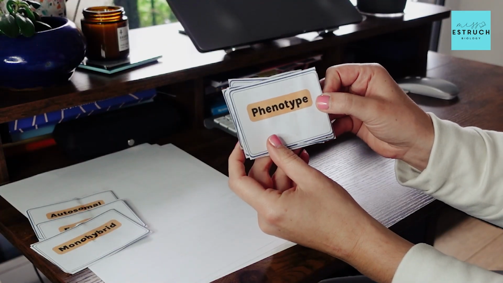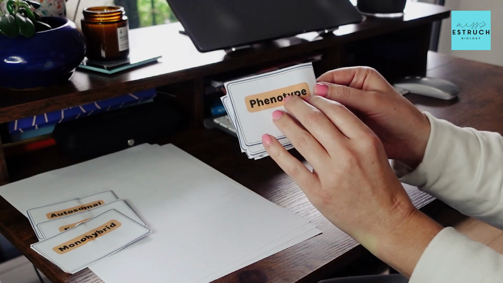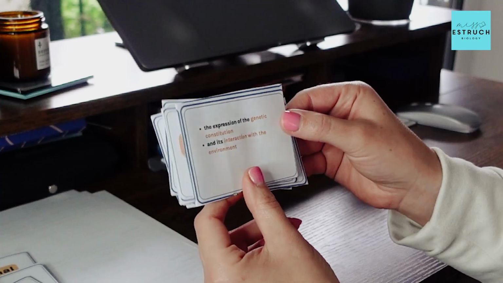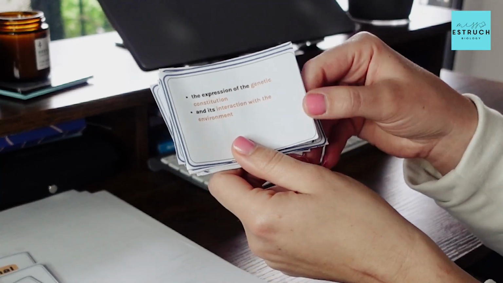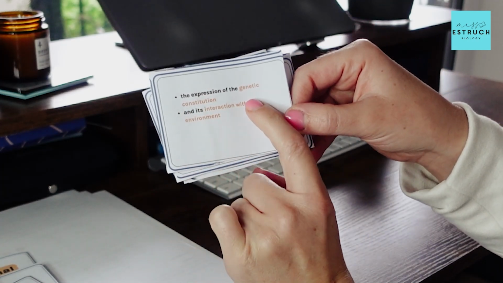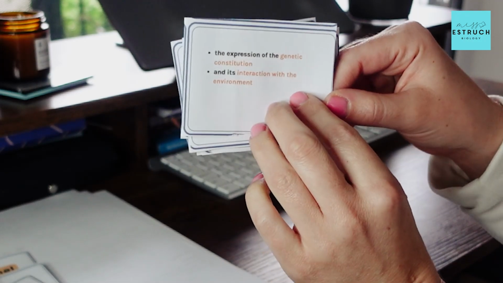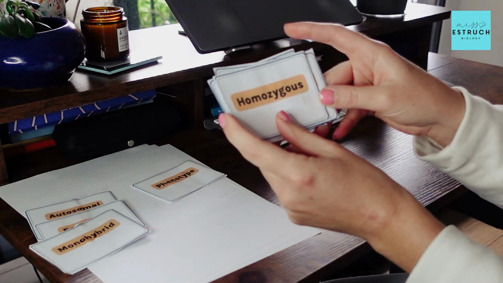Phenotype. So phenotype, that is the physical characteristics. But if you did say that, that would be insufficient detail. So that one is a key one that I wanted to point out because that is actually a 2-mark question. You need to have it's the expression of the genetic constitution and its interaction with the environment. So if you didn't get that one, you need to put it into the try again pile.